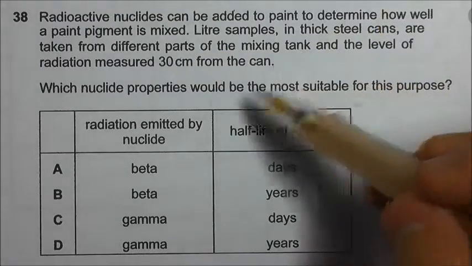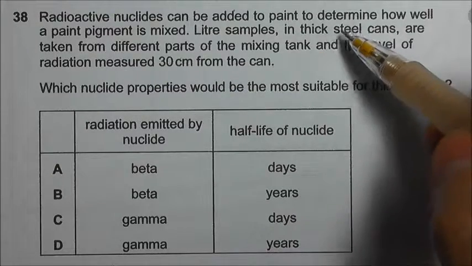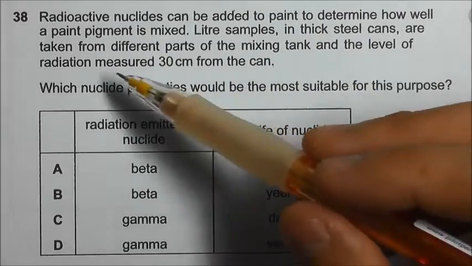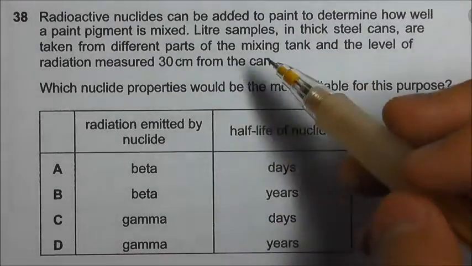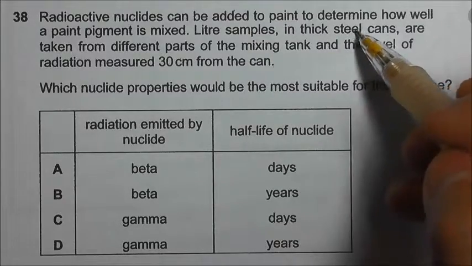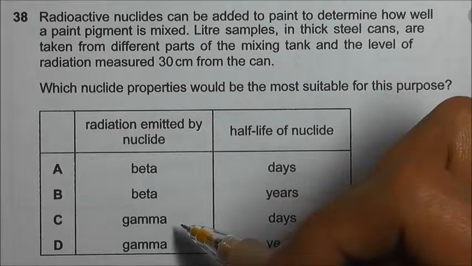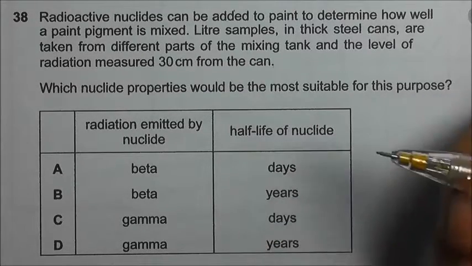Radioactive nuclides are added to paint to determine how well the pigment is mixed. Okay, so we take 1 liter of sample and we put it in thick steel cans and we try to record the radiation 30 cm from the can. So since this is a thick steel can, we have to use the gamma ray. If not, it cannot pass through the thick steel cans.